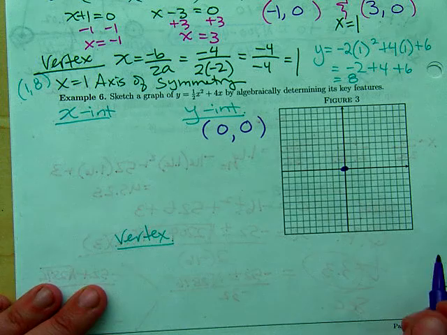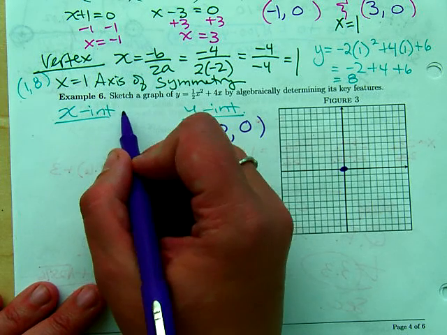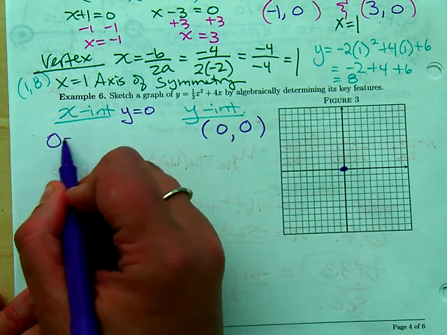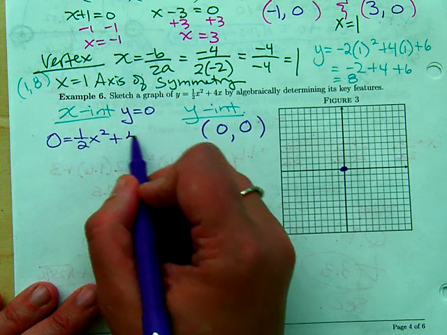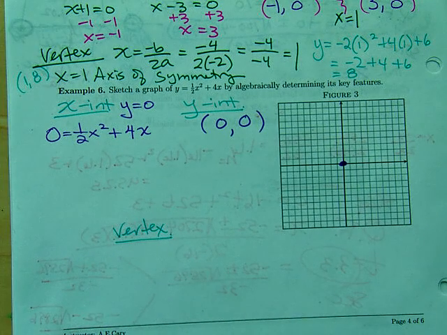How do we do the x-intercept? How do we find the x-intercept? We set y equals 0 and solve for x. So we go 0 equals 1/2 x squared plus 4x. Okay? What do you want to do now?